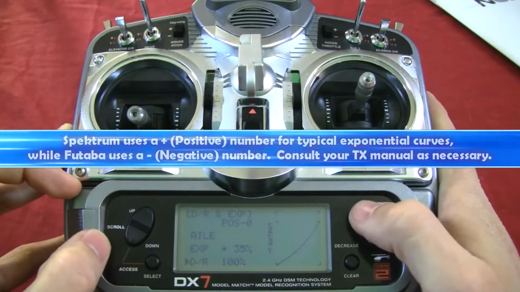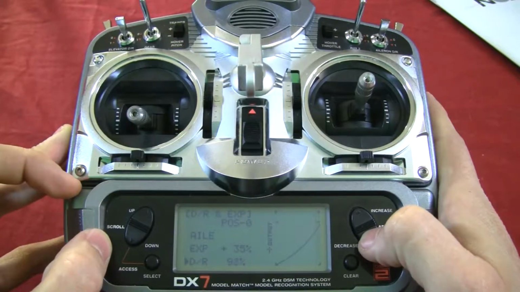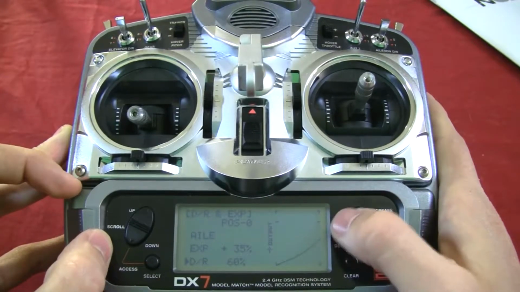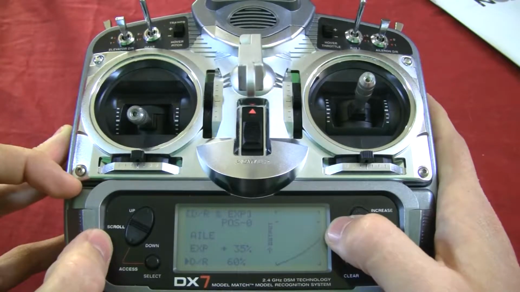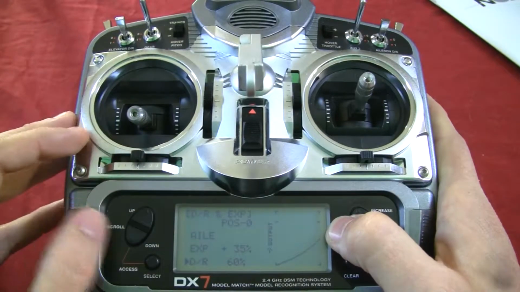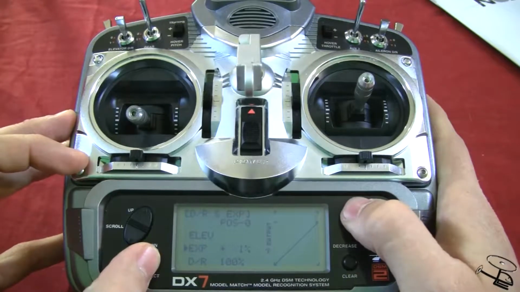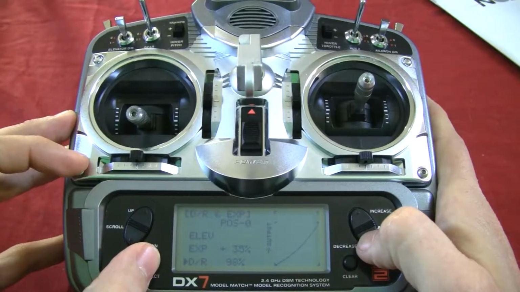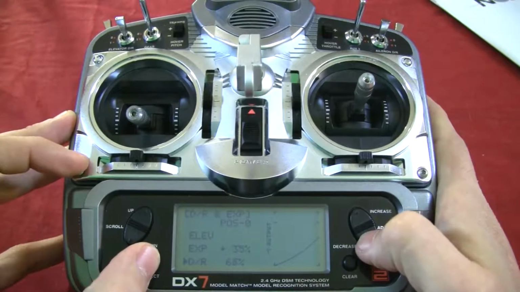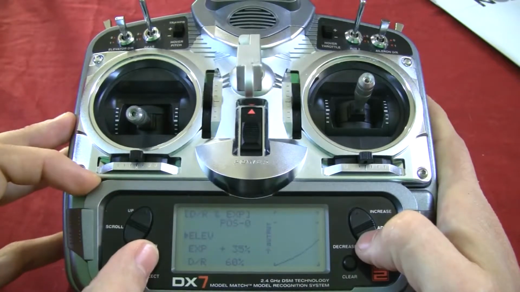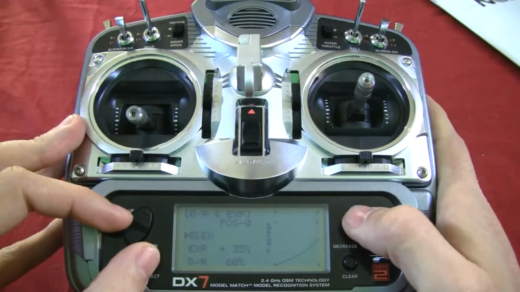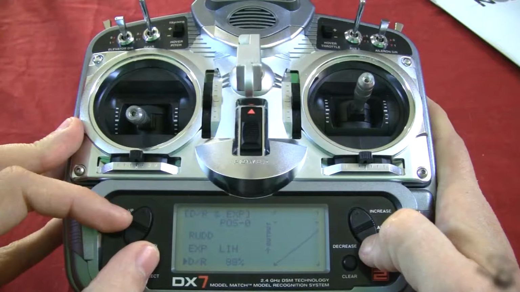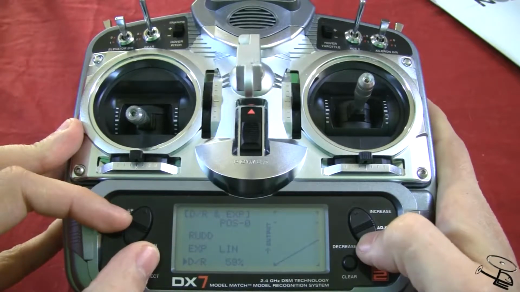Now, if I combine that with the dual rate and I lower this to, say, 60%, you can see that line is still curved, but it's also decreasing, meaning that my servo isn't going to move as far as it did before. And I'm in position 0, so this is all for my low rate. I'll go ahead and set my elevator to the same. We'll set it to 35, and set the dual rate to 60. And we will go ahead and set the rudder to just a simple 60 without Expo. So you can see that that line's very straight.